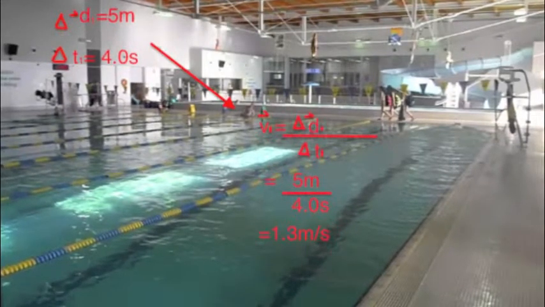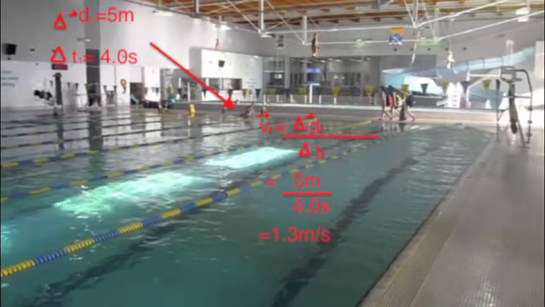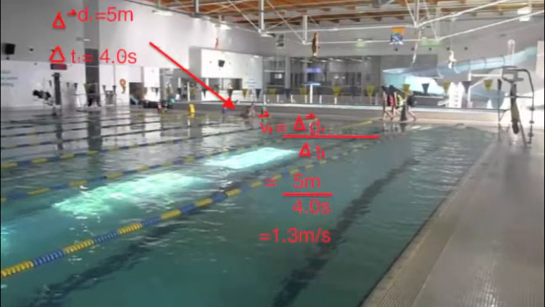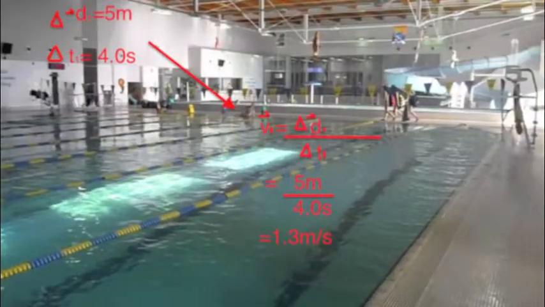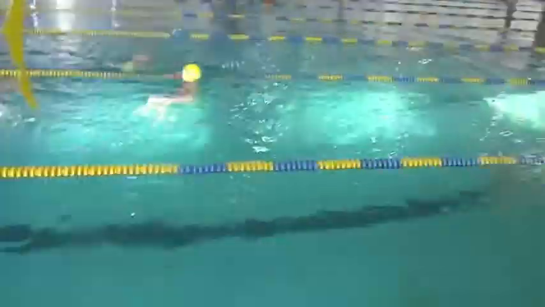If you're wondering why we decided to get Chloe's velocity initial from the flags to the wall as opposed to from the start of the race with her dive, it is because the acceleration from the dive is so great that it would have made her velocity initial average inaccurate.